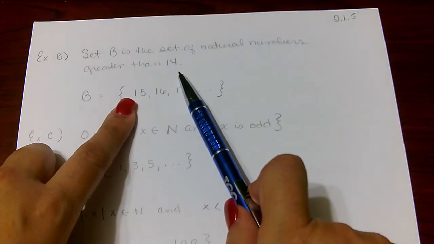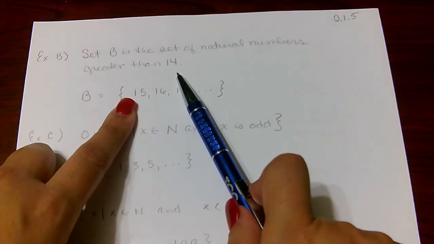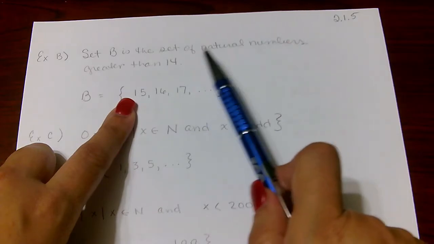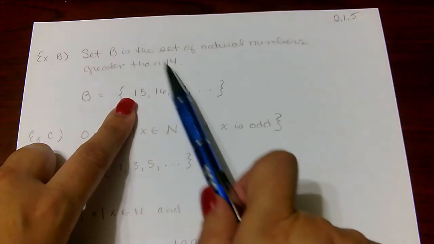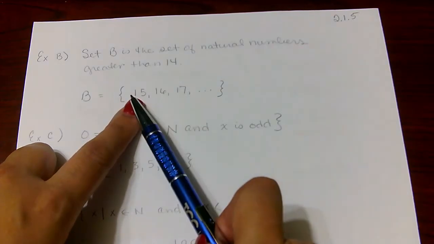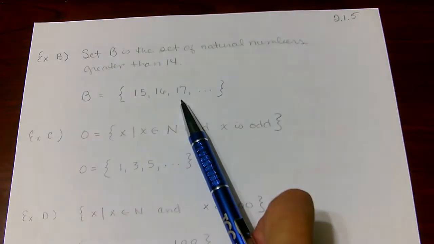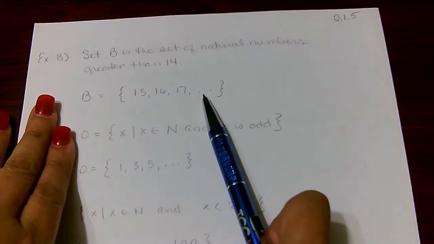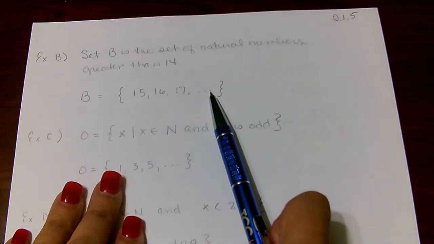If I said I have more than $10 in my pockets, that doesn't mean that I have $10. It means that I have $10.01 or more. Okay, so in this case, it has to be greater than 14. So we're starting at 15, 16, 17. And because we go all the way to infinity and we cannot write that, we're okay to put the 3 dots.